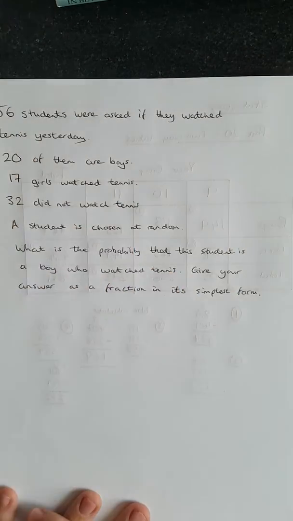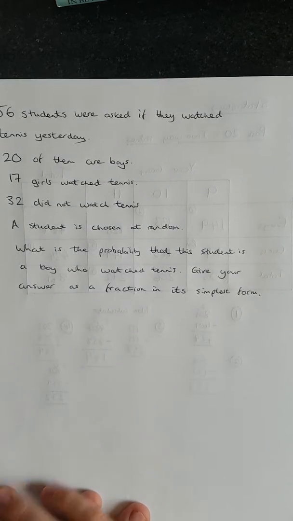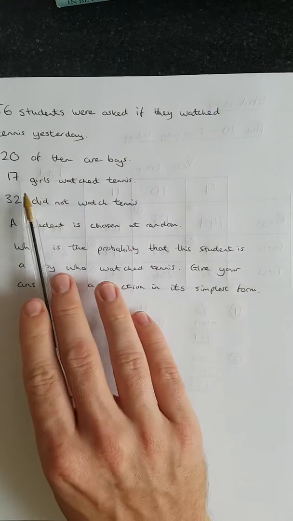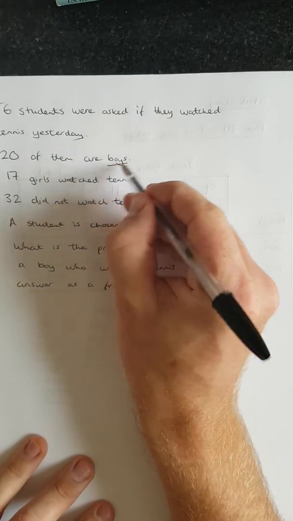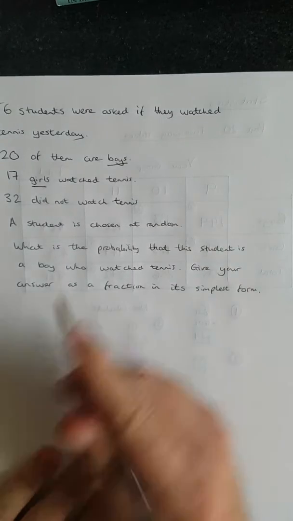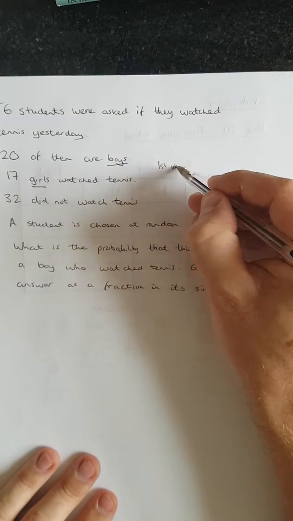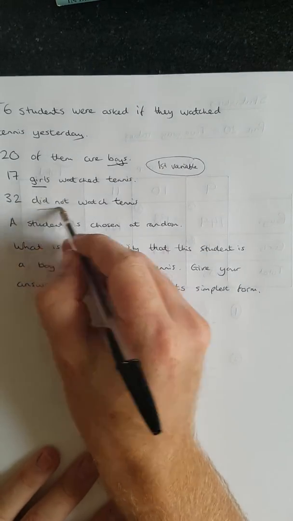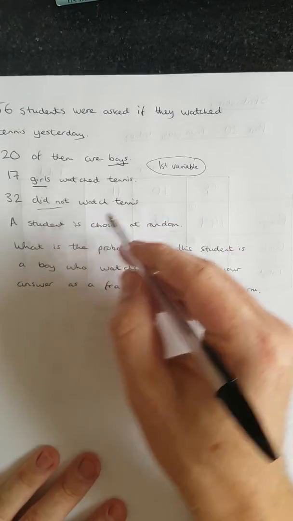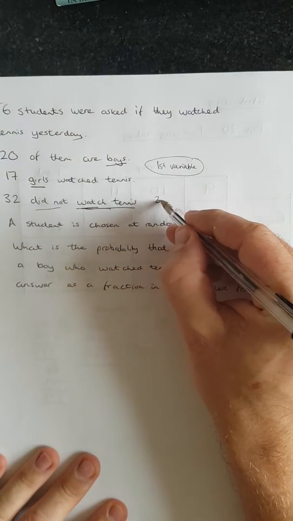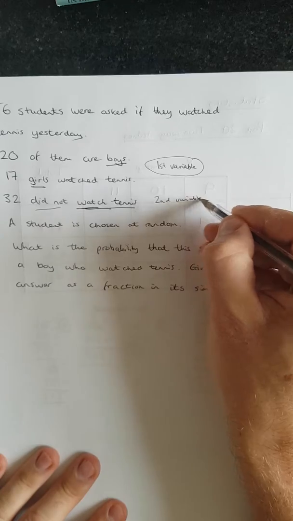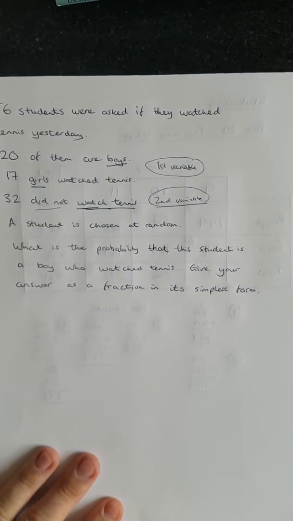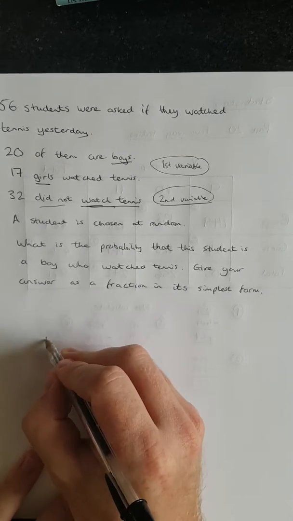56 students were asked if they watched tennis. So, okay, 20 of them are boys. 17 of them are girls. So that is our first variable. 32 did not watch tennis. So, watching tennis is another variable. So we've got information that can be split into the following.